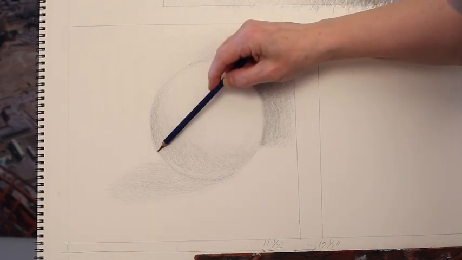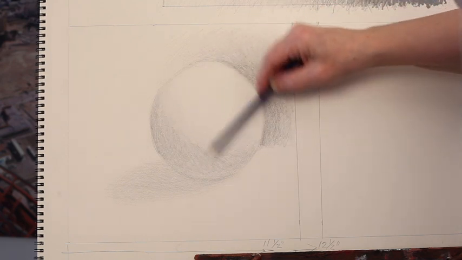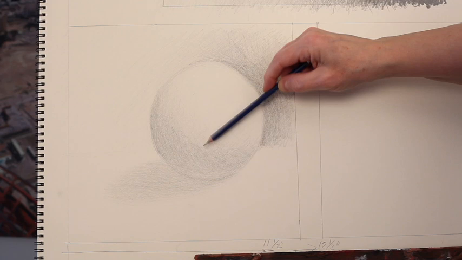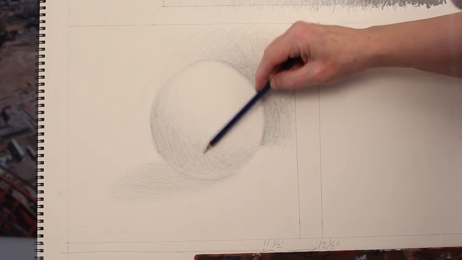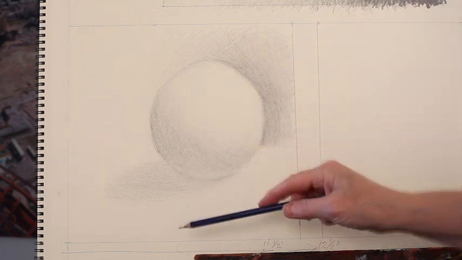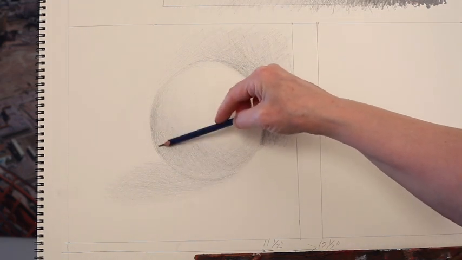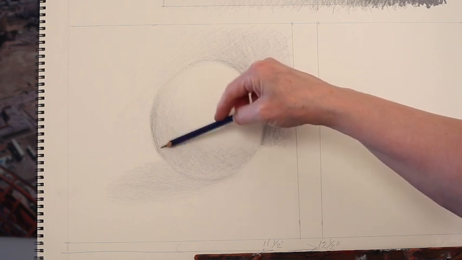But I'm pushing down pretty hard to get that pretty dark. Okay, working in there. So I'm lightening up, just kind of tickling this edge in here because I want to keep that nice soft transition. And here, I want to go darker, so I'm pushing down harder.